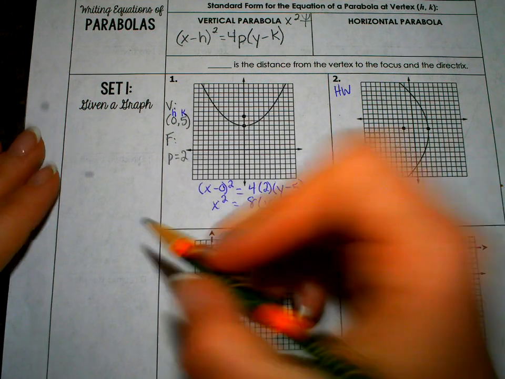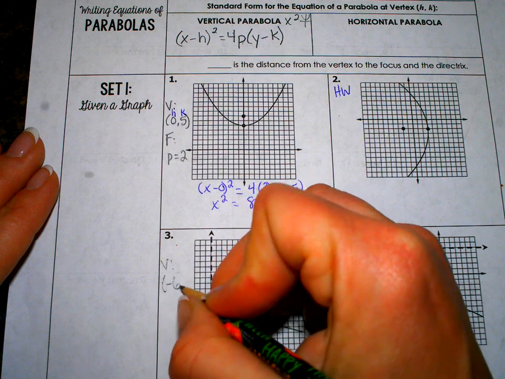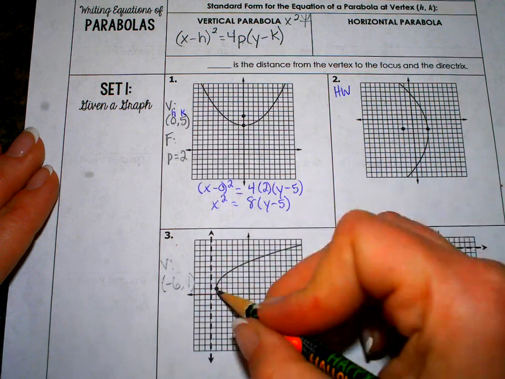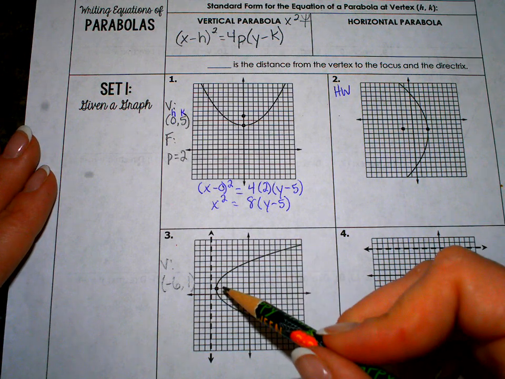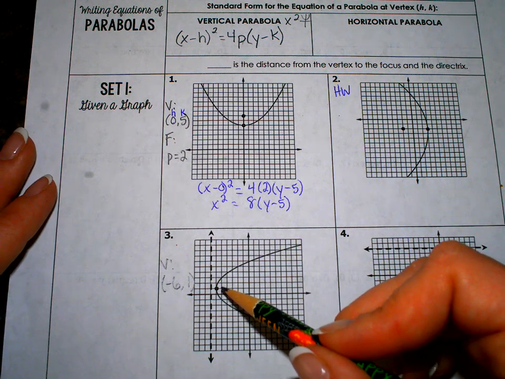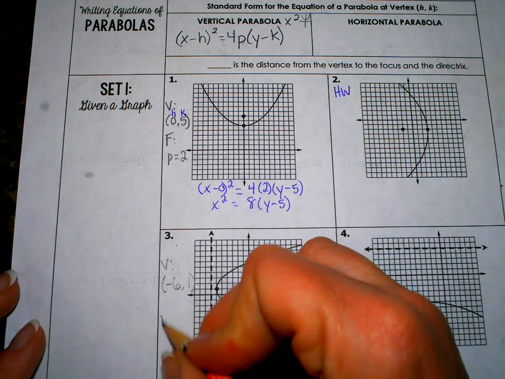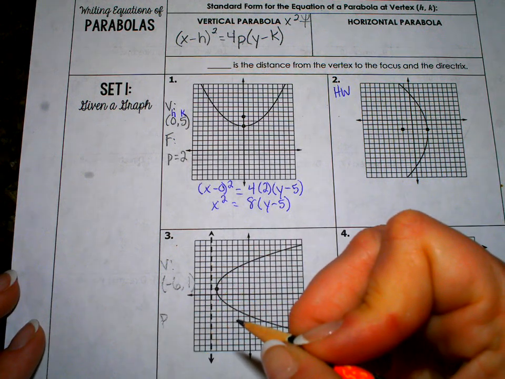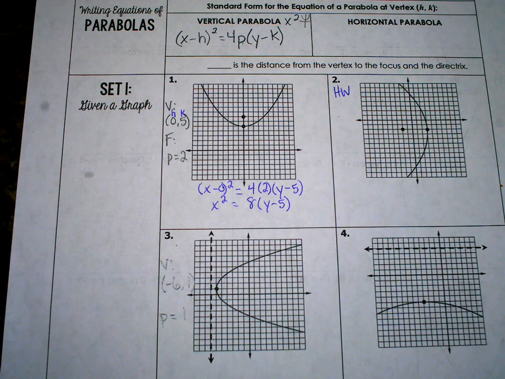My vertex is at (-6, 1). How far away is my directrix? I'm given the directrix. That means that p is 1 space away. So, here we go.